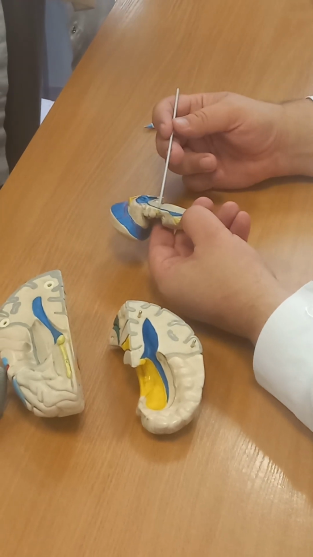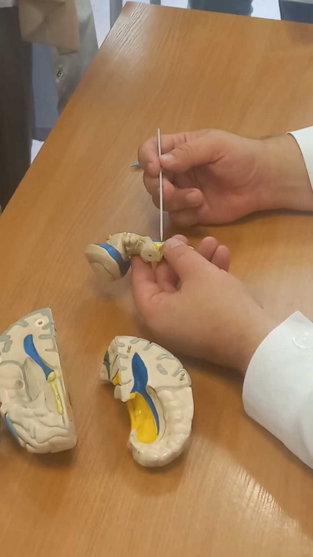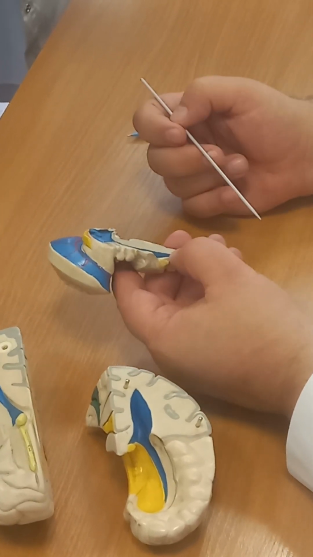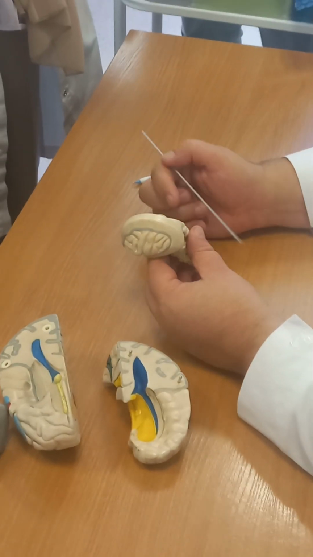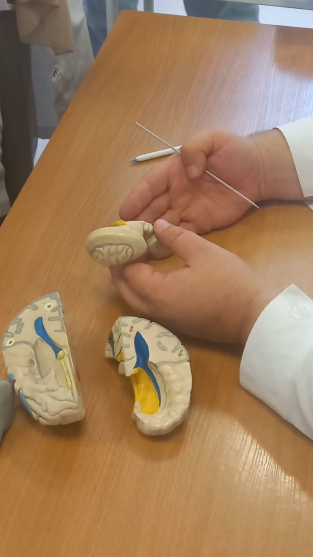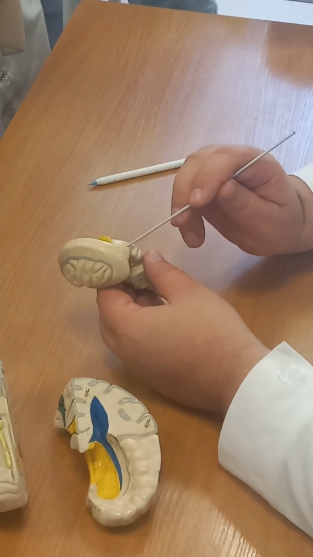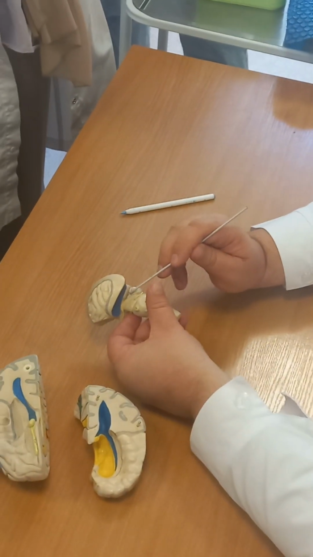Cavitas of midbrain, that is cerebral aqueduct, and this aqueduct joins together fourth ventricle with third ventricle. Third ventricle, that is cavitas of diencephalon. Now, diencephalon. Diencephalon has two parts, thalamencephalon and hypothalamus. And thalamencephalon consists of thalamus, epithalamus, and metathalamus.